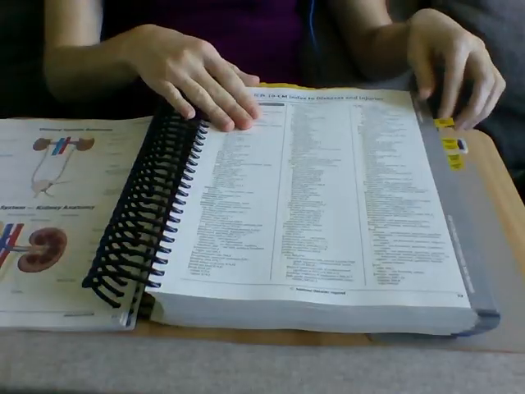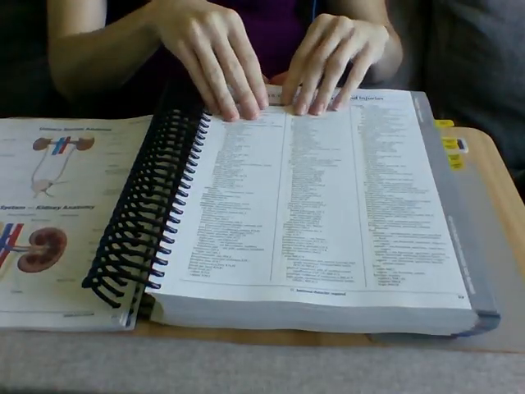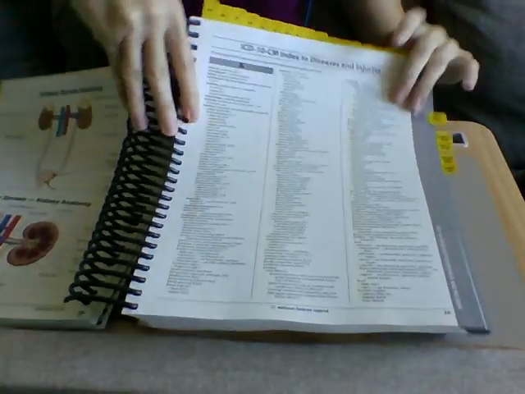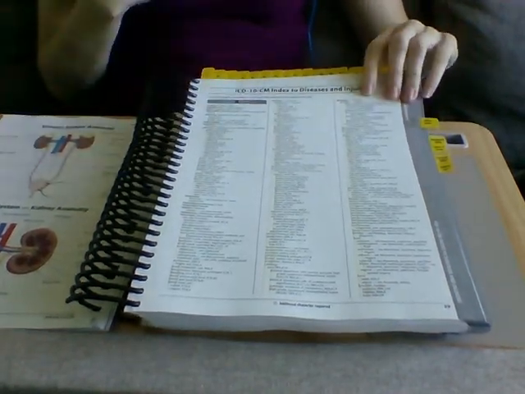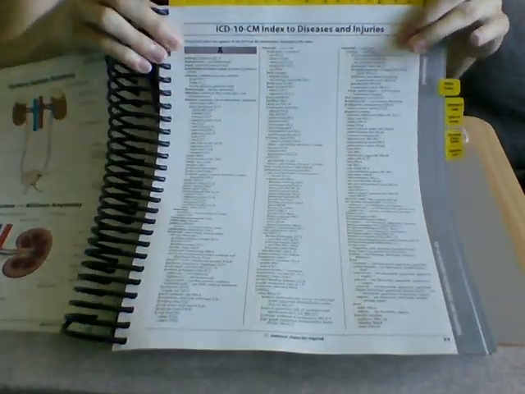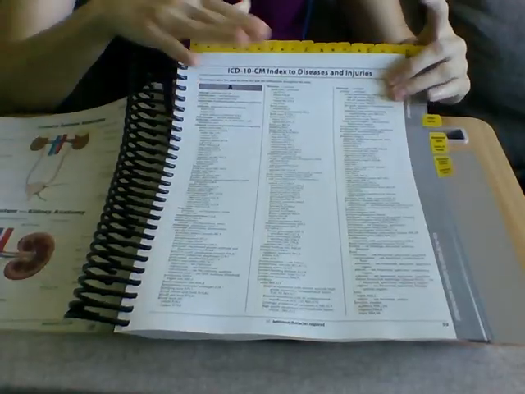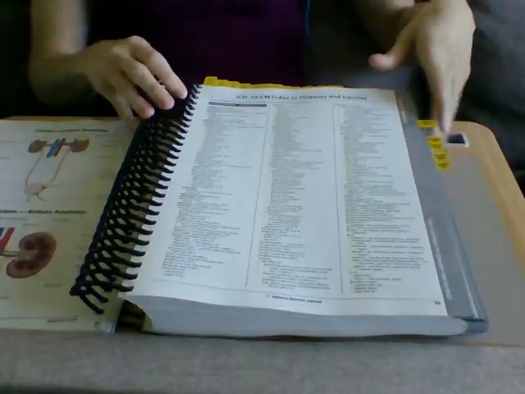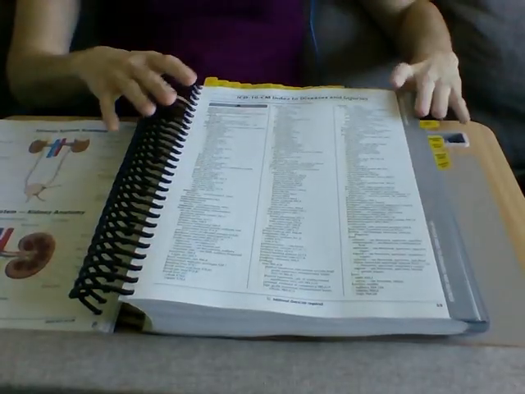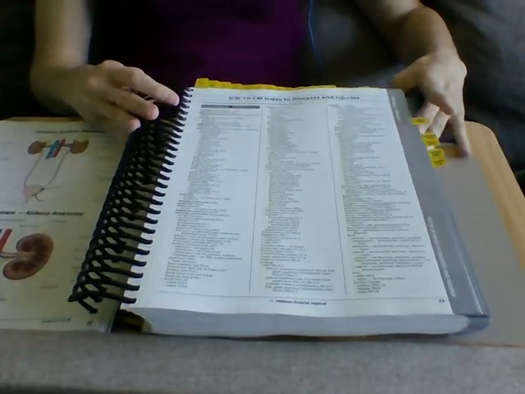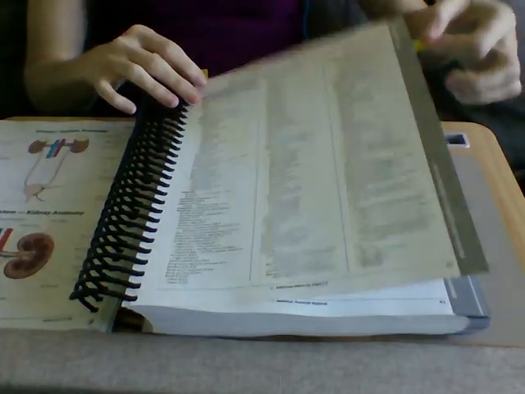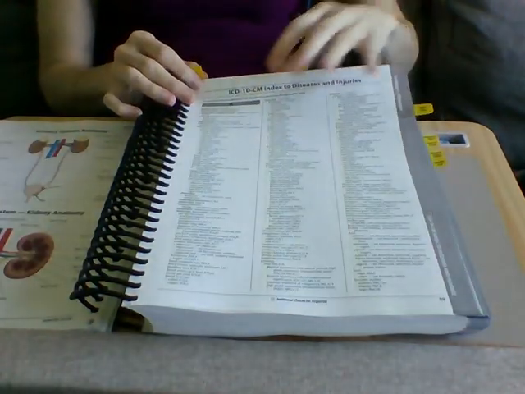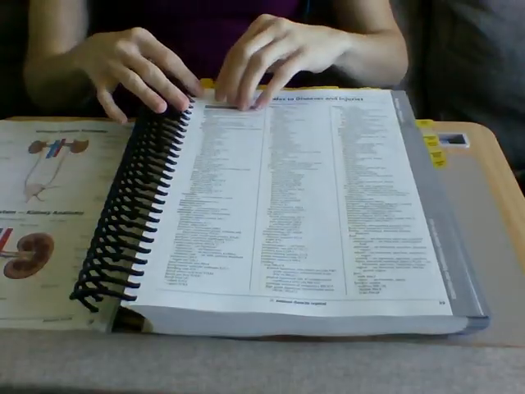All right. Next, alpha index. As usual, I have it labeled. You can choose to label it. You don't have to label it. They provide you with the labels for this section. Alpha index starts on page 39. Along with your alpha index tab, you are going to put tab A. I'm going to run through these very quickly. That is page 39.